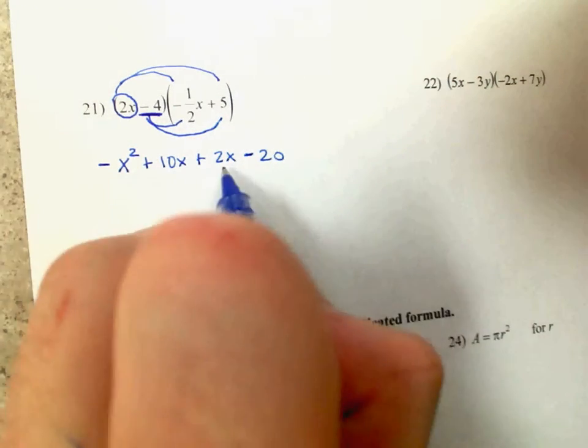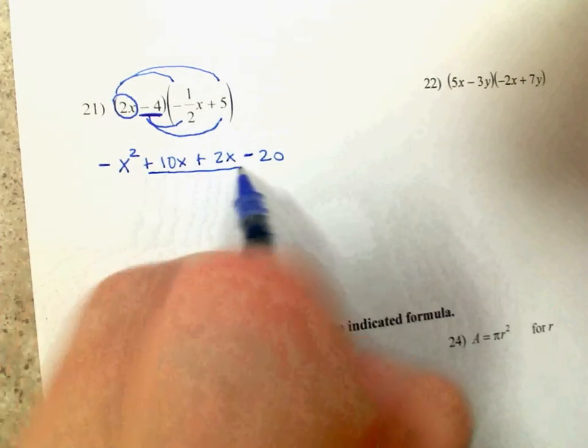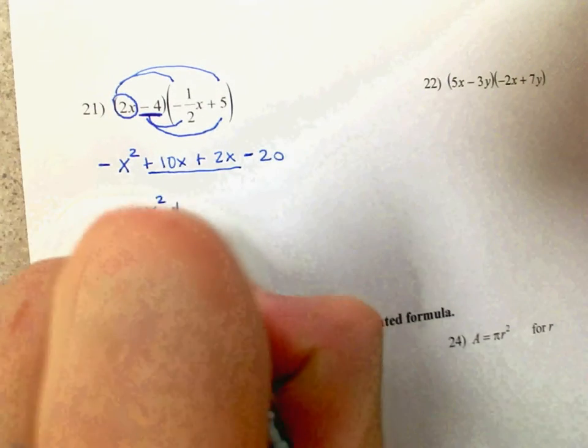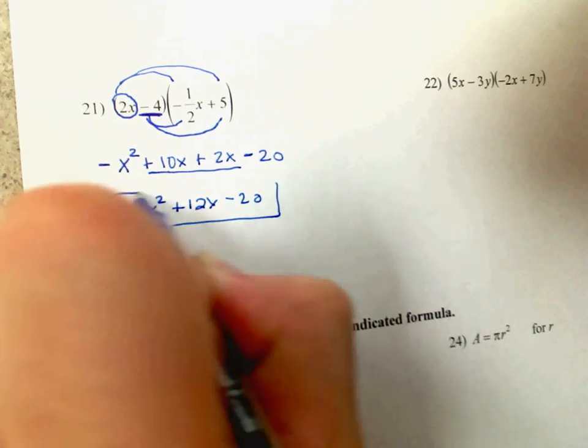If there's anything that's a like term, you combine them, so I see x's here and here. So negative x squared, 10 and 2 is 12x. There you go.